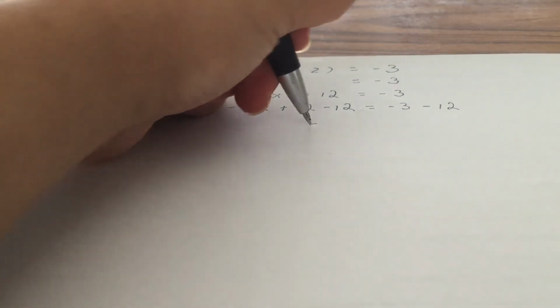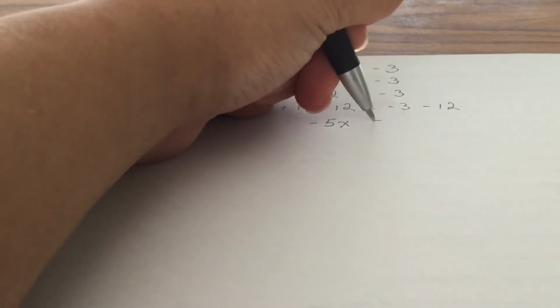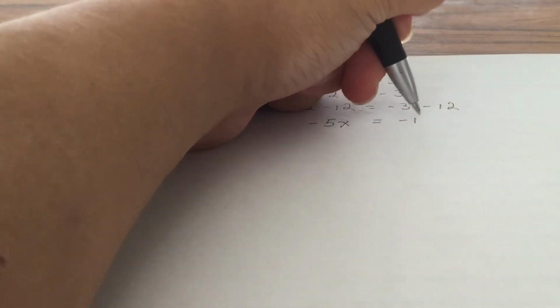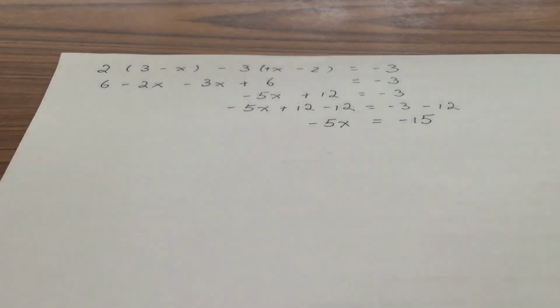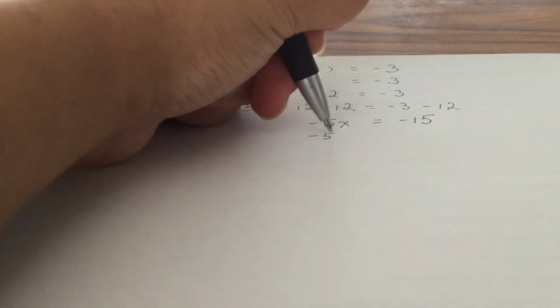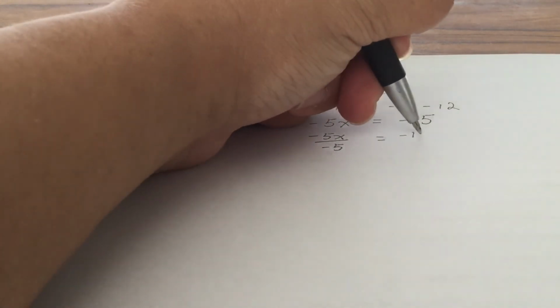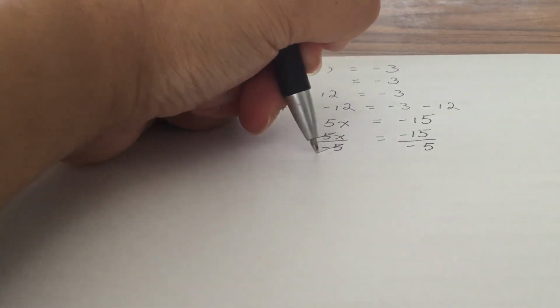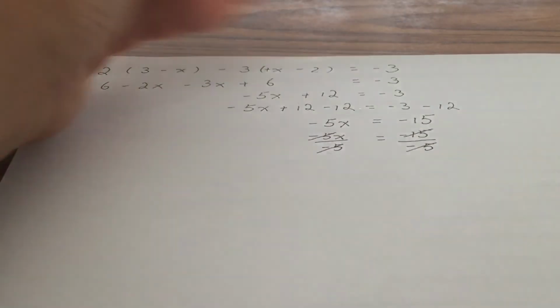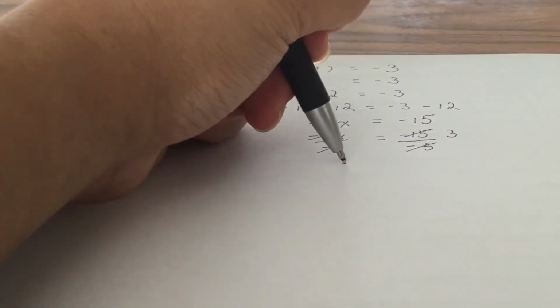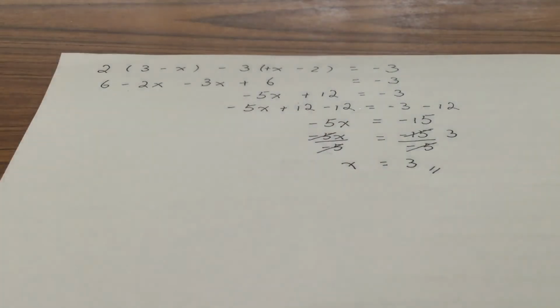After that, you will see negative 5x will equal negative 15. After that, we will divide it by negative 5. After doing some cancellation, negative 15 and negative 5, you will get positive 3 here. So x will equal 3. And now I will pause 15 seconds for you all to make sure that you know how to do these calculations.